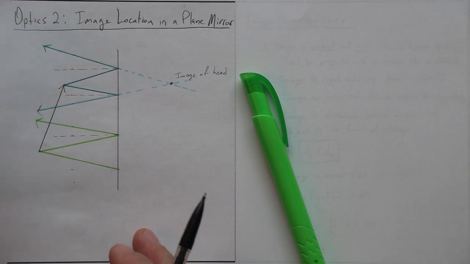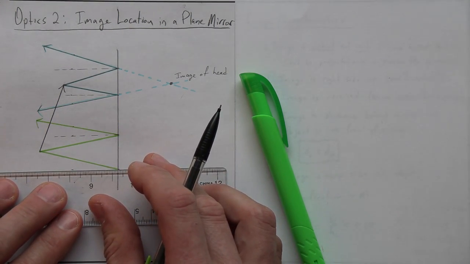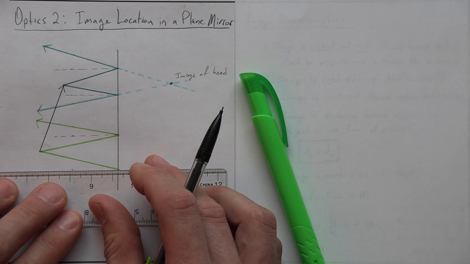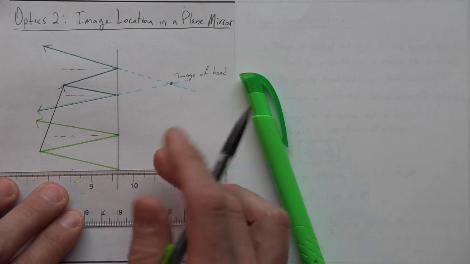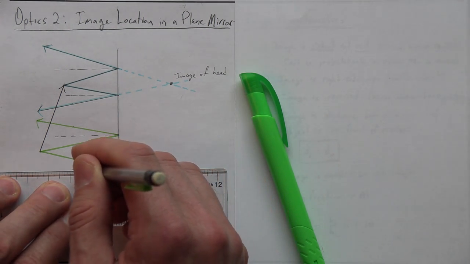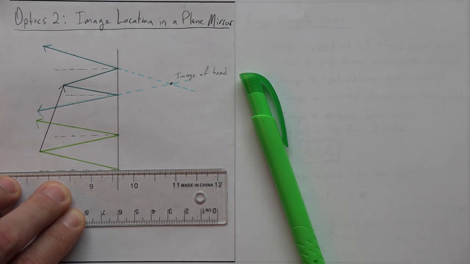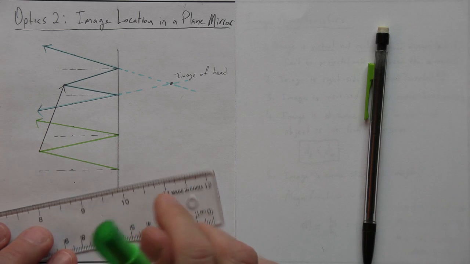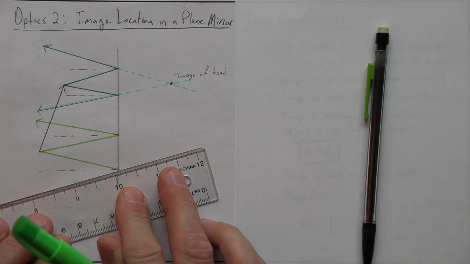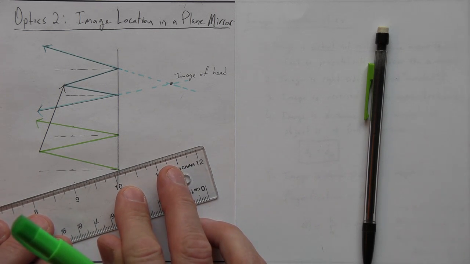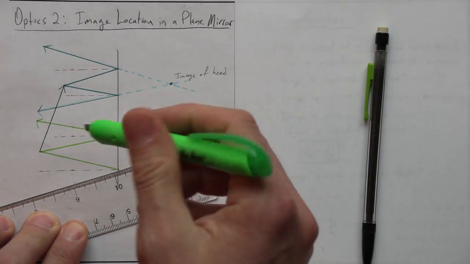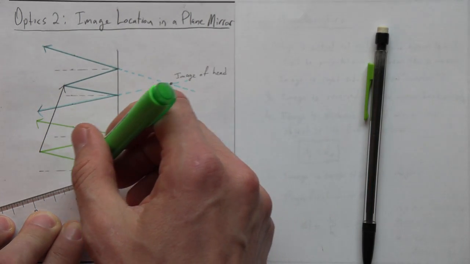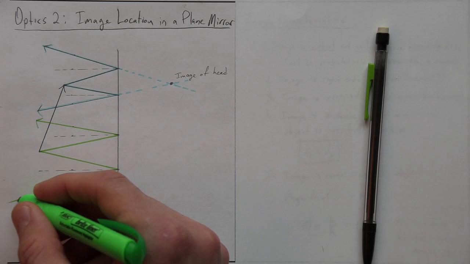I move the protractor away, I construct my normal. Okay, and then I construct my reflected ray. There.